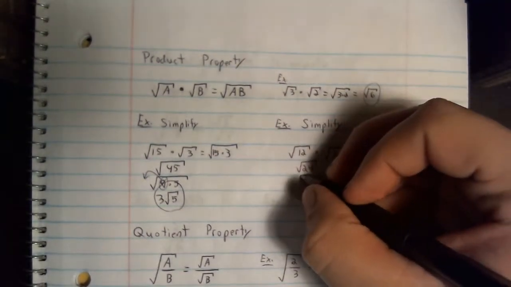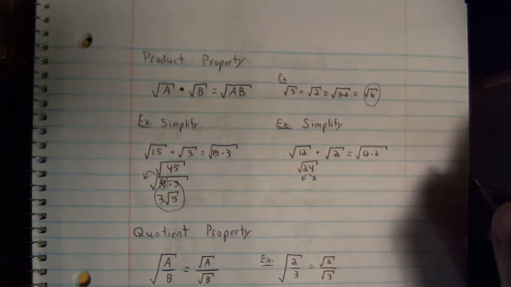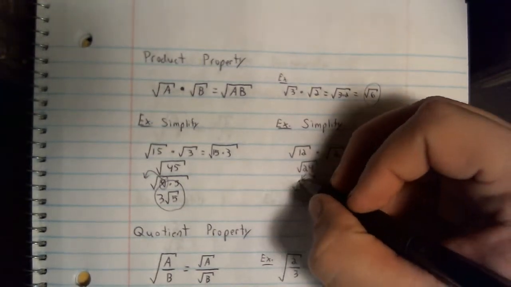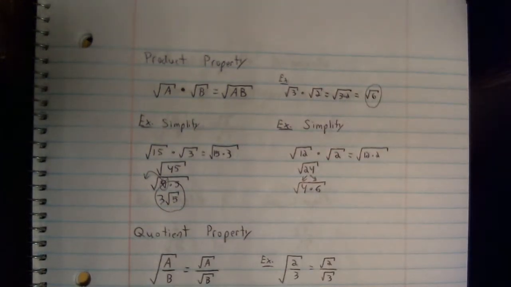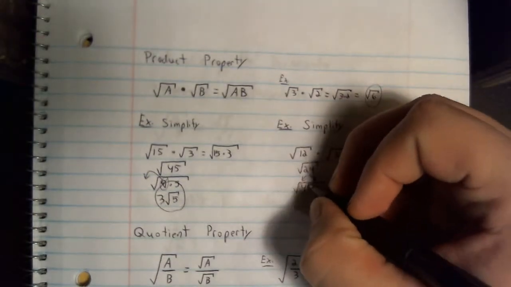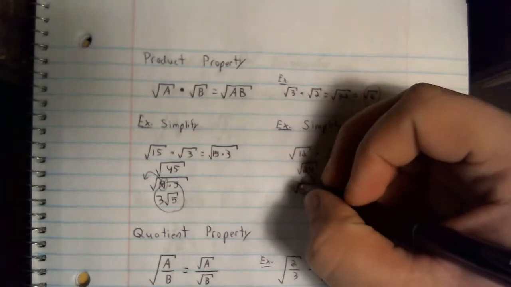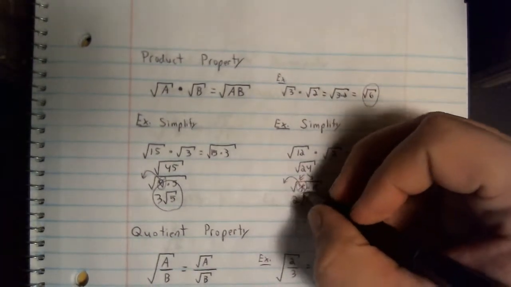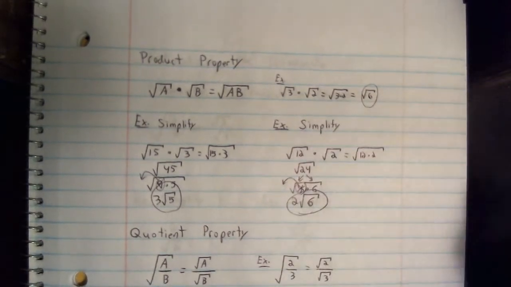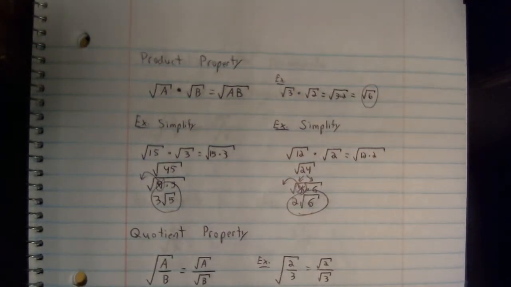And I want to think of two numbers that multiply to 24, one being a perfect square. What I'm thinking of here is 4 times 6. I could have used 8 and 3, but 8 is not a perfect square, so I don't want to use that. I want to make sure that I'm using a perfect square. The root comes out, which happens to be 2. 6 does not break down any further, so I'm going to leave it alone. My solution here is 2 root 6.